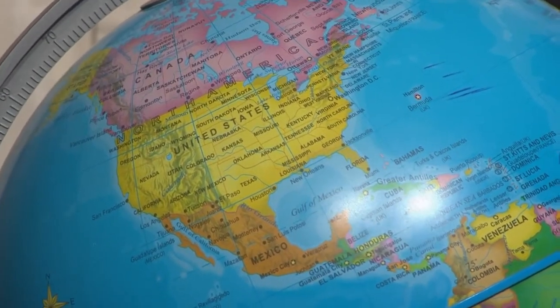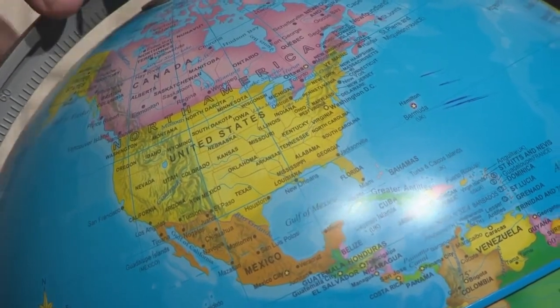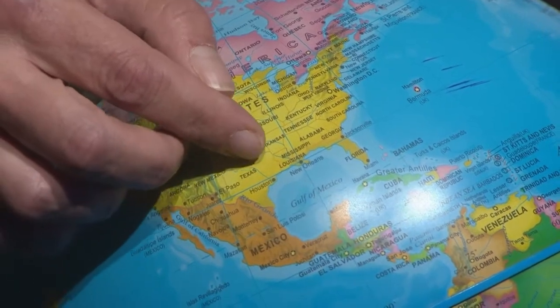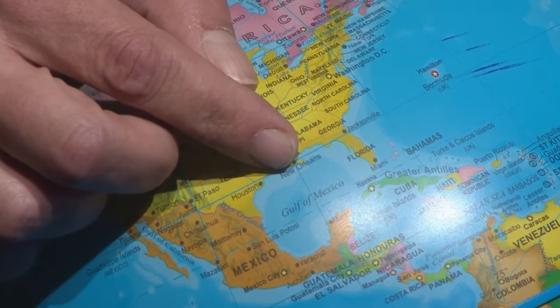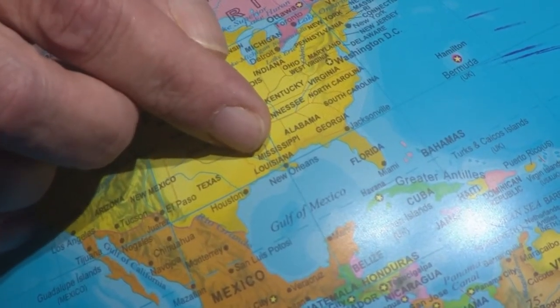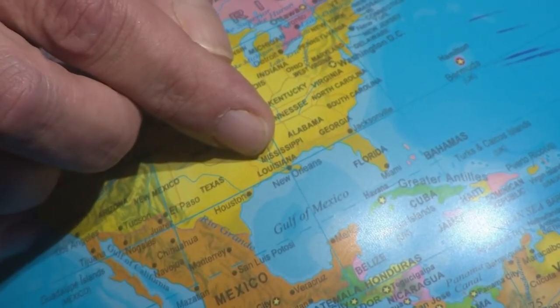Now, when I want to find the state of Mississippi on a map of the United States, there's a really cool trick that you can use. You see how we have the United States, but as you go farther below, farther south, you're going to hit another big body of water here called the Gulf of Mexico. Well, Mississippi is a state that's just above the Gulf of Mexico, as you can see.